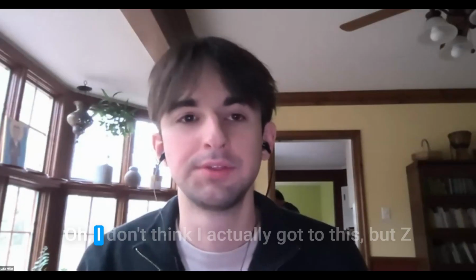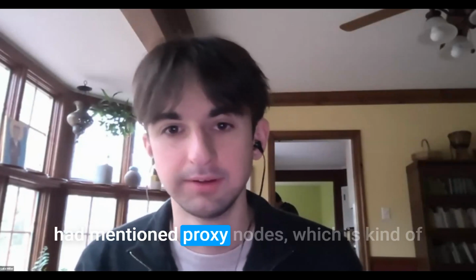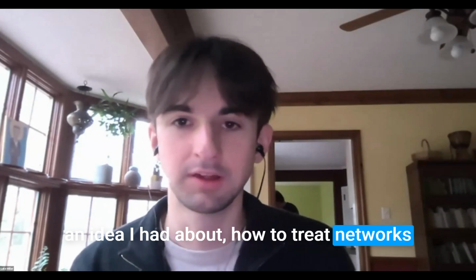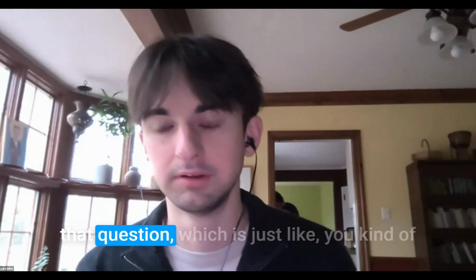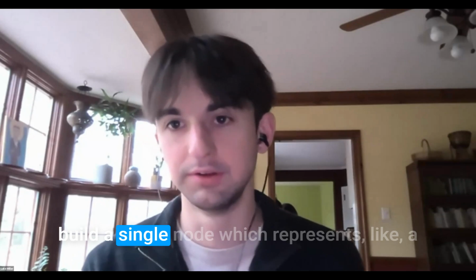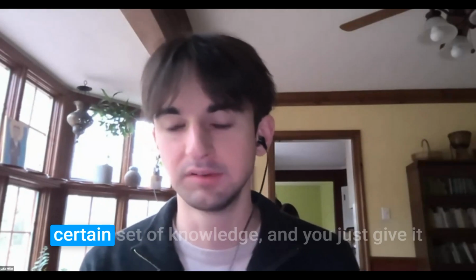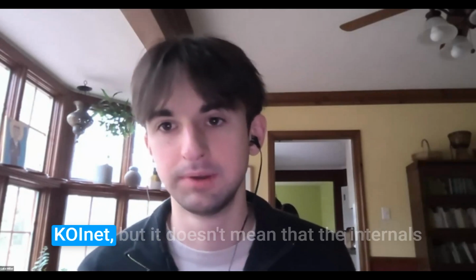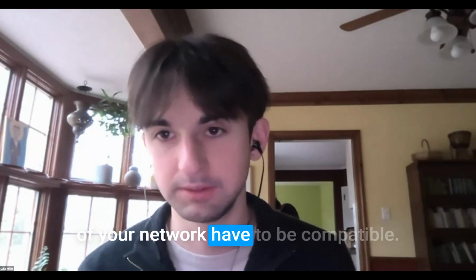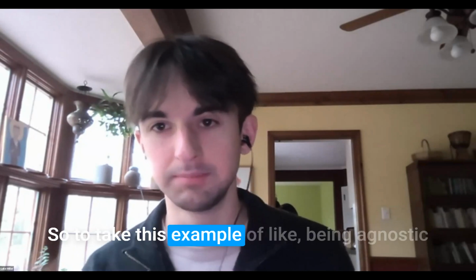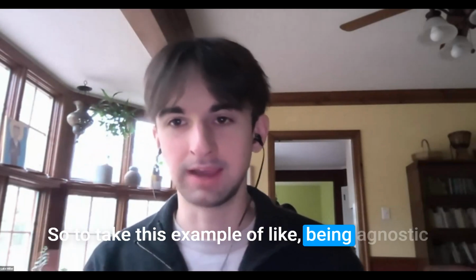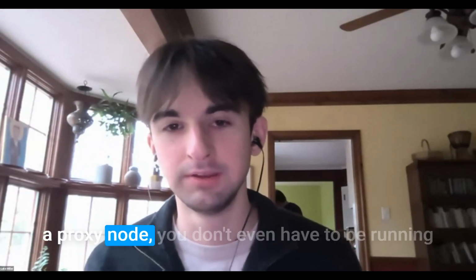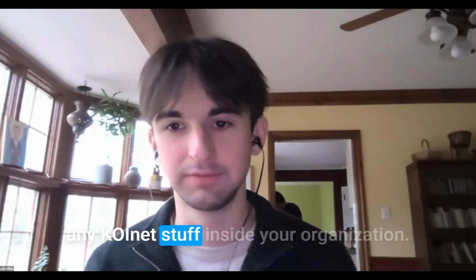Yeah. I don't think I actually got to this, but Z had mentioned proxy nodes, which is an idea I had about how to treat networks as nodes, but I think it's also relevant for that question. You build a single node which represents a certain set of knowledge, and you just give it those endpoints to make it compatible with Coinet. But it doesn't mean that the internals of your network have to be compatible. So to take this example of being agnostic to the inside of things even further, if you build a proxy node, you don't even have to be running any Coinet stuff inside your organization.